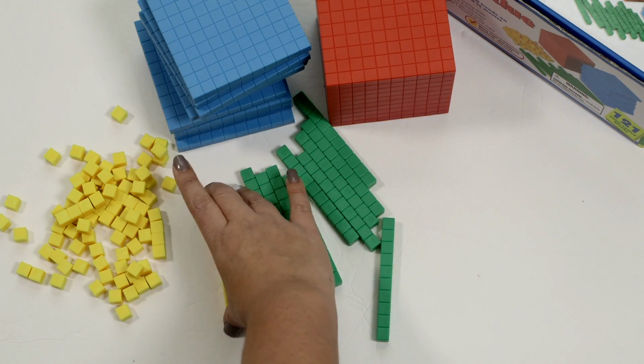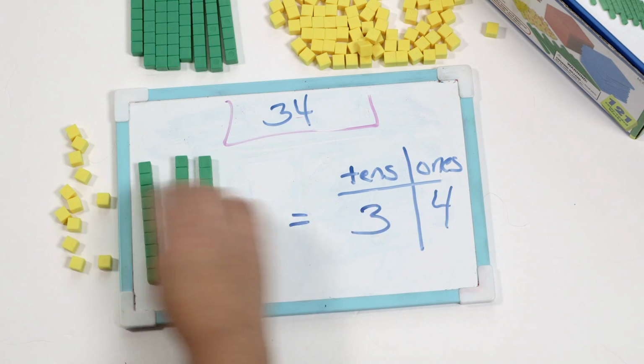What the heck is base 10? What does this mean? What kind of activities can you do with it? I am going to tell you some activities that you can do with base 10 activities. I'll explain what it is and give you some really great ideas.